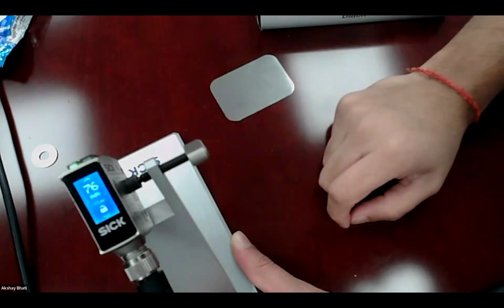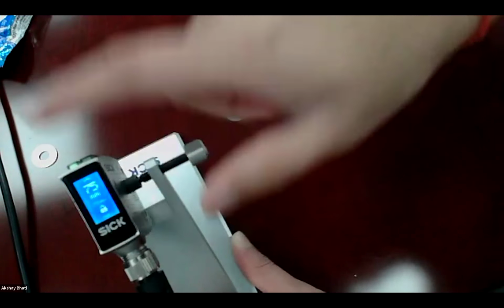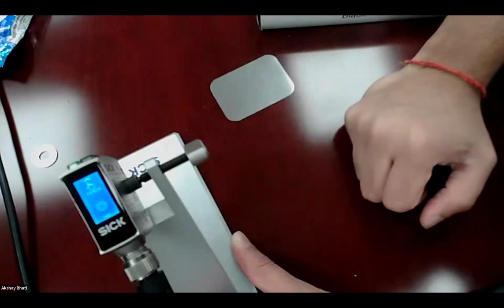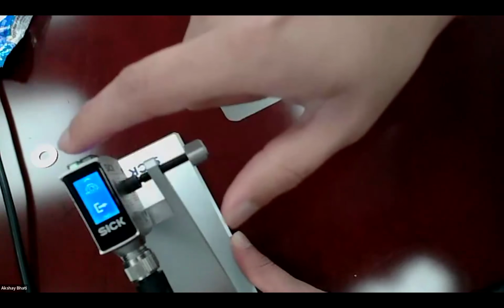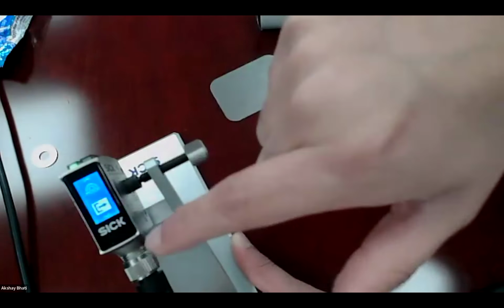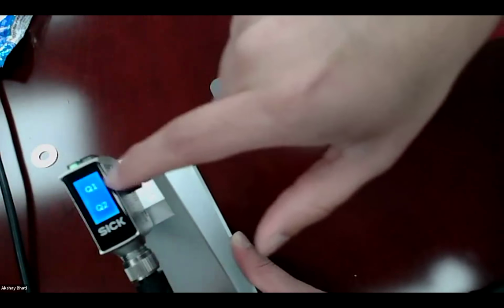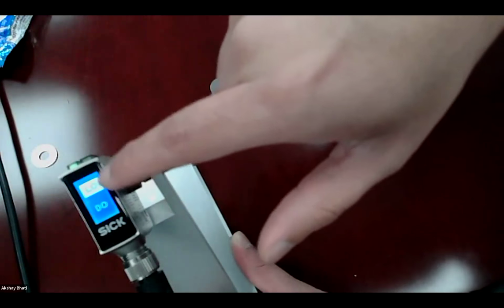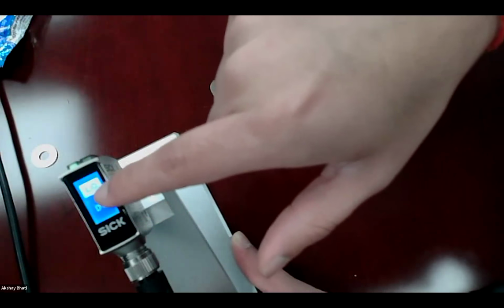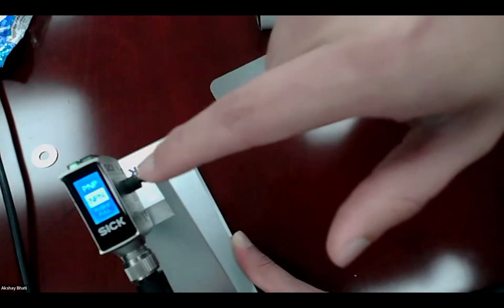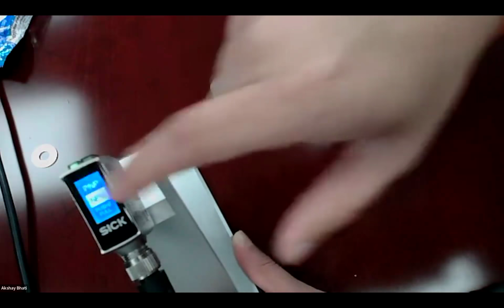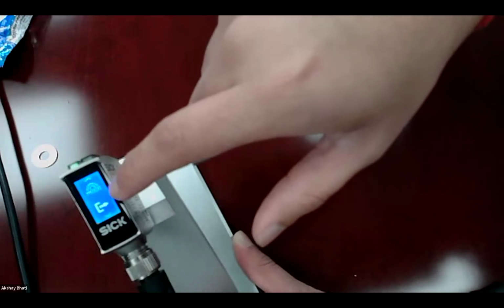Another thing is the way how you can change things from the software, from the display itself. Let me get into the output first, which is this mode here. So over here, I have Q1, Q2. If I go into Q1, I can select light operating and dark operating. Let's say I select light operating. Then I have option of PNP, NPN, and push-pull. So I select PNP and I'm done.